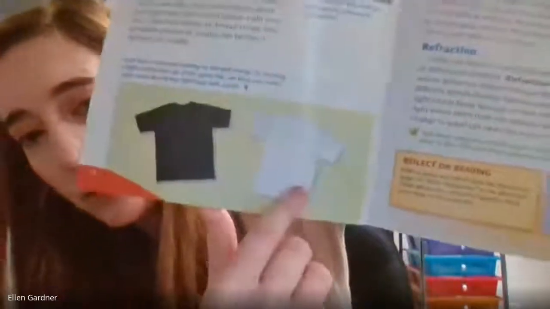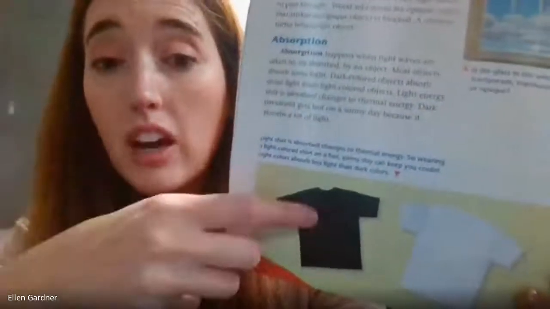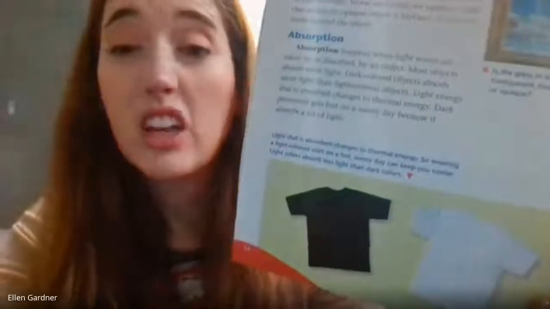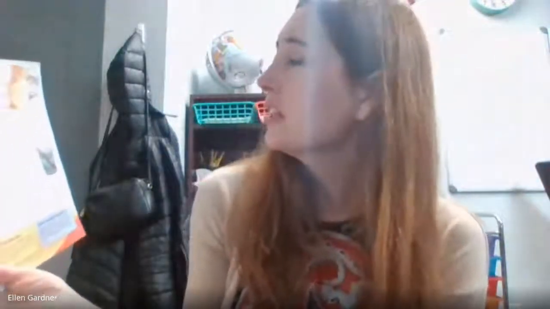So if on a hot summer day, you've got an option between a black shirt and a white shirt to wear, you'd want to choose the white shirt because there's less light being absorbed. So it's not going to make you as hot as wearing a black shirt. That's going to absorb a lot of light and it's going to change to that thermal energy. So it's actually going to make you hotter. But on a cold, sunny day, you might want to use the black to make use of that light energy changing to thermal.